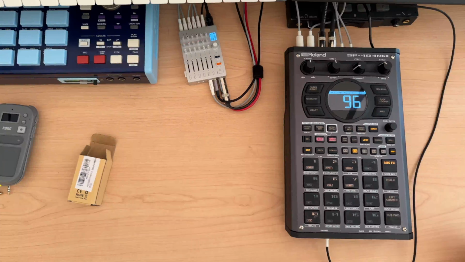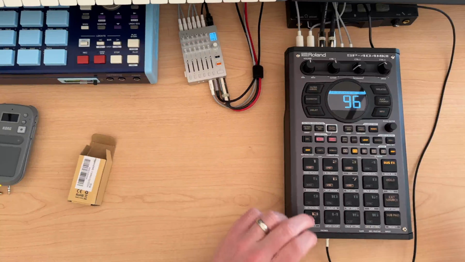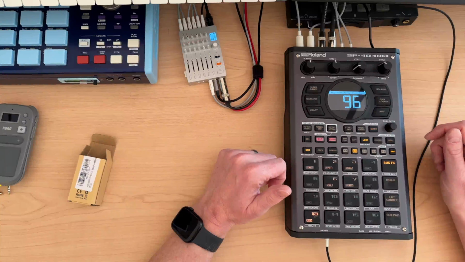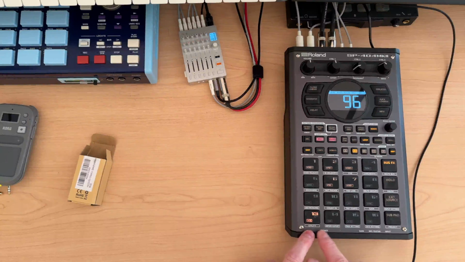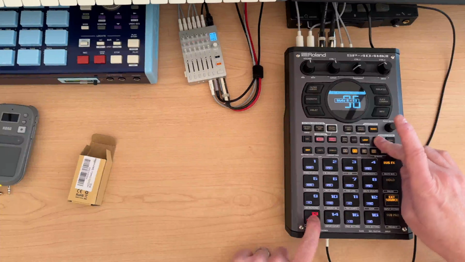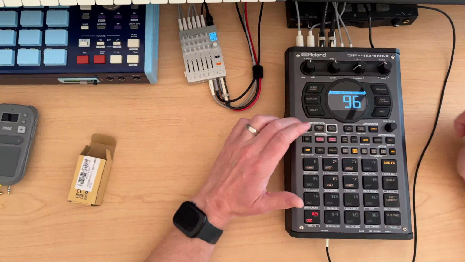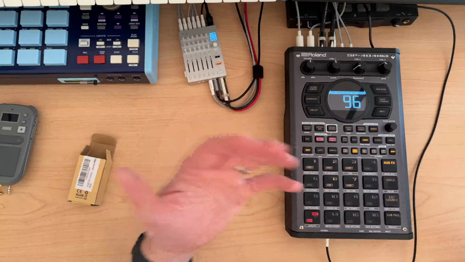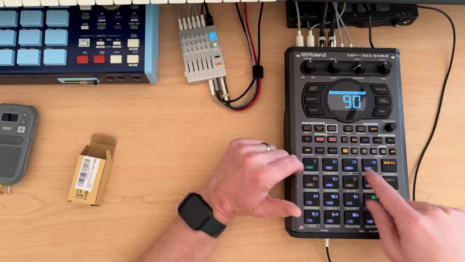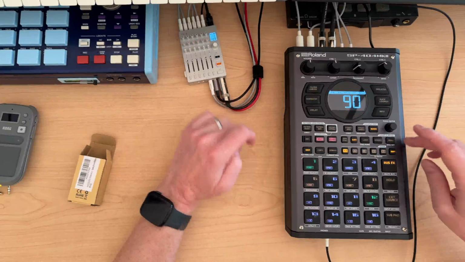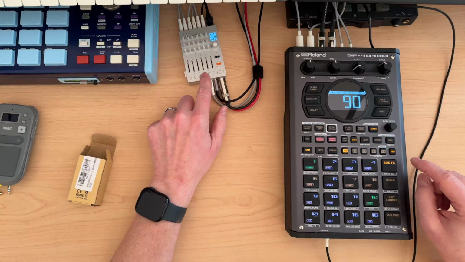Cool. So let's play it. This can be a little tricky because I want to keep it muted. You've got to remember to keep muting stuff from time to time, since the SP404 Mark II unmutes stuff. But this allows me to come in, and let's say we mute here.